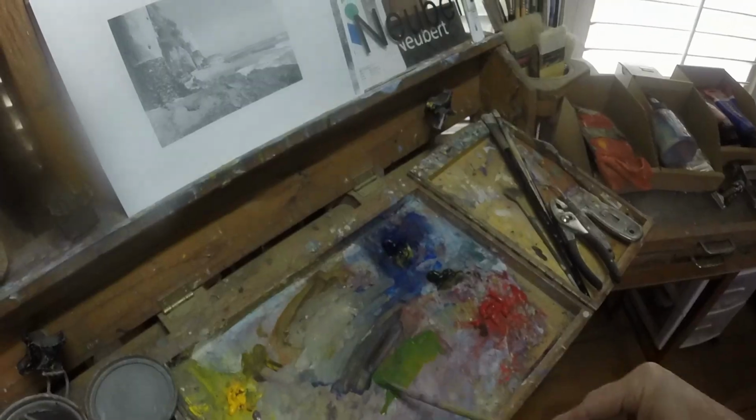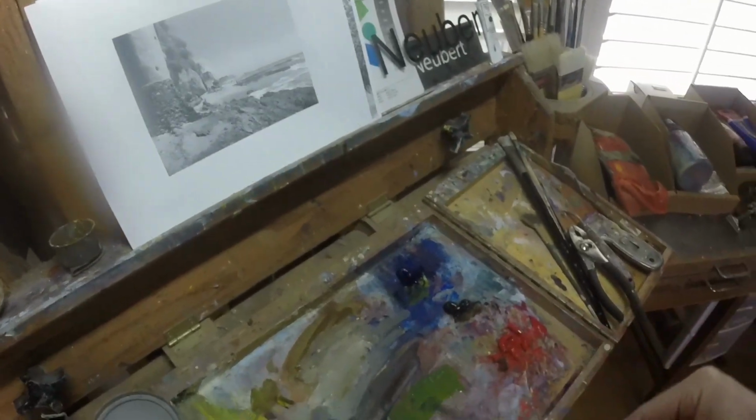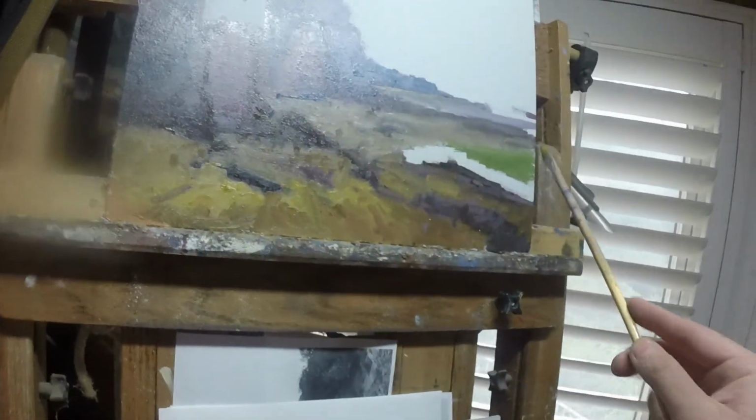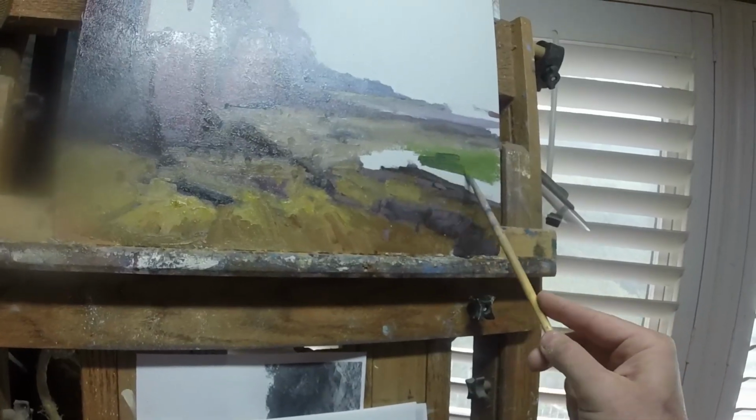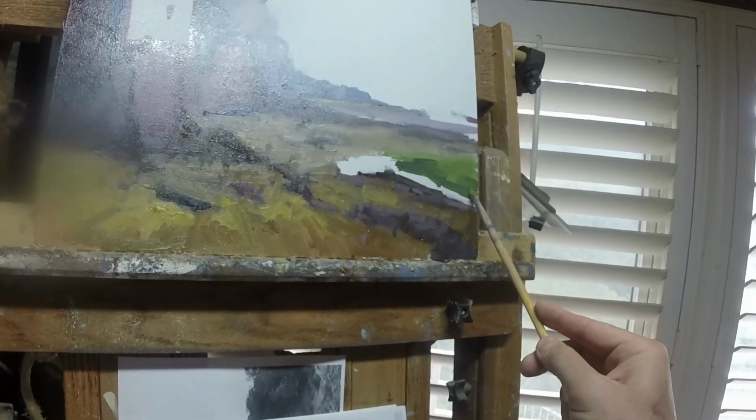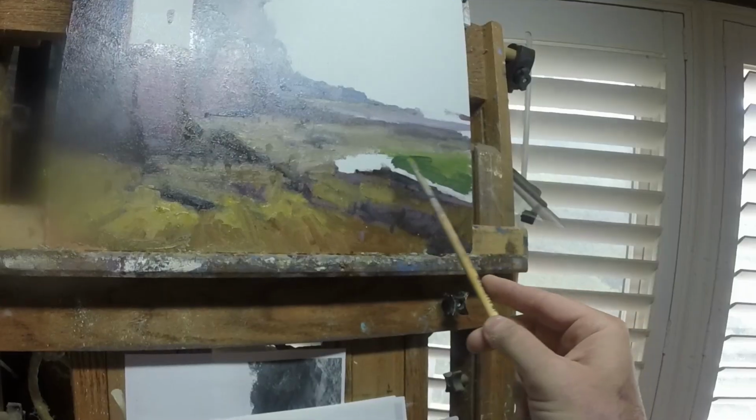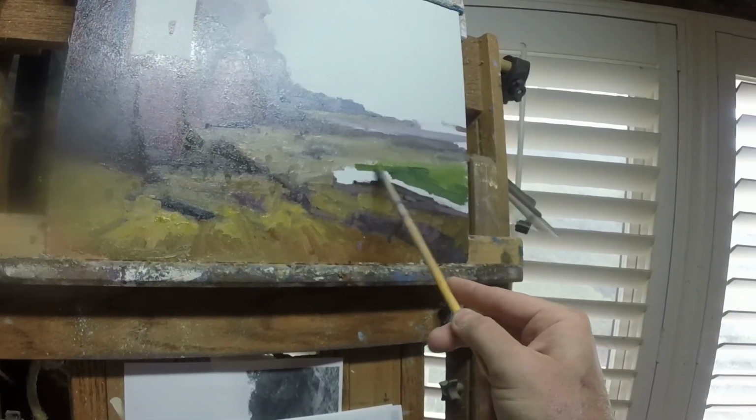Yeah, it's workable, guys. Maybe a little more blue in here. More of the moody gray.